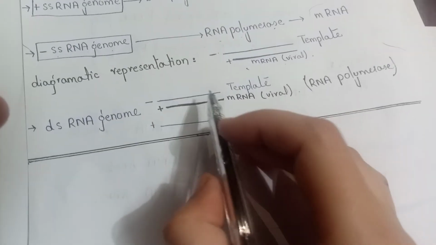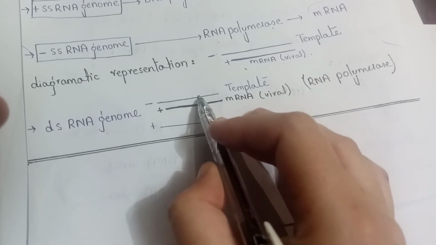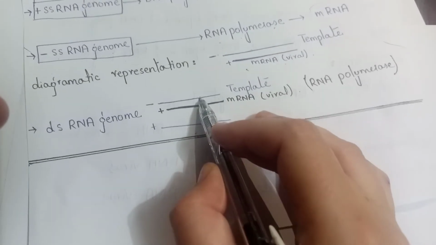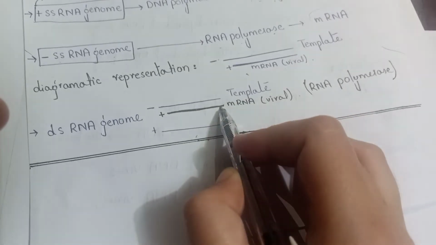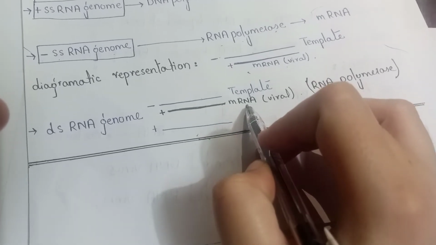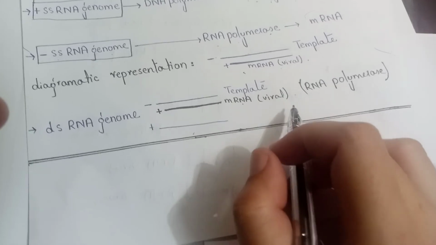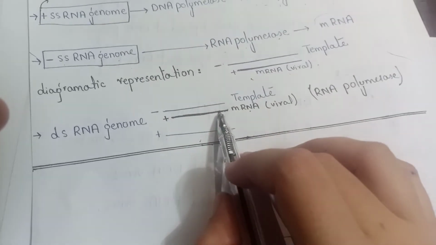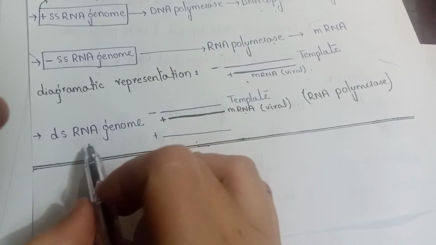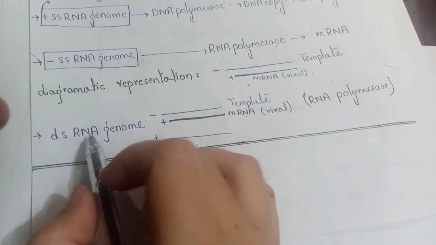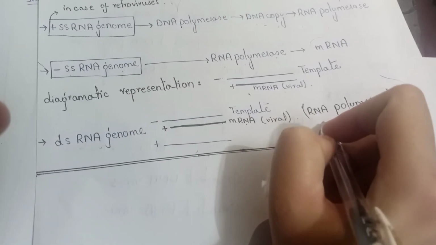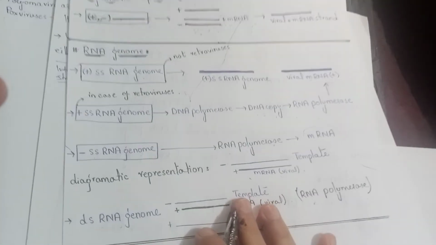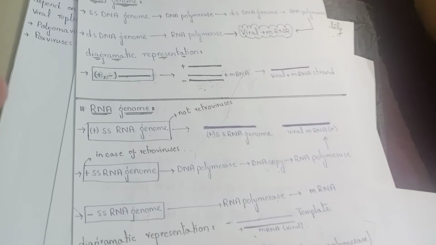Now moving onwards, if we have a double-stranded RNA genome, one will have positive polarity and the other negative polarity. The negative polarity strand will be used as a template, and the mRNA will be formed, and that mRNA will then be used for the synthesis of protein. As this is an RNA virus, they replicate in the cytoplasm, so they will use viral RNA polymerase. So this was all about RNA and DNA genome replication.